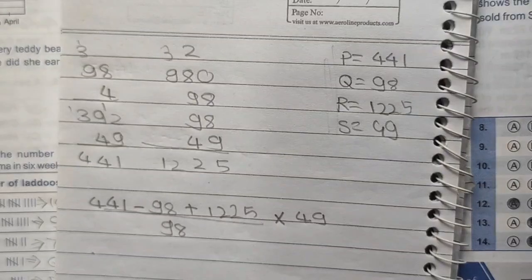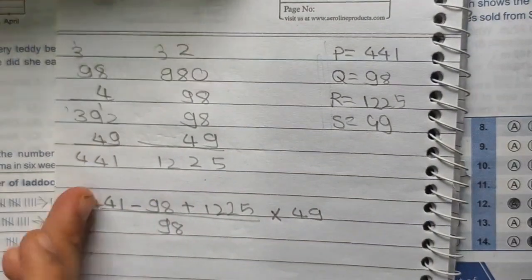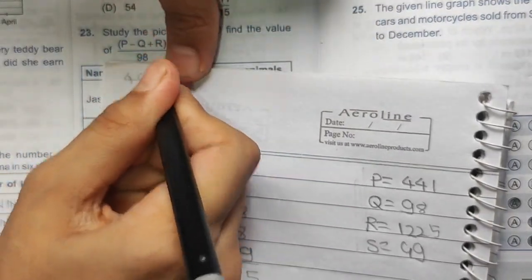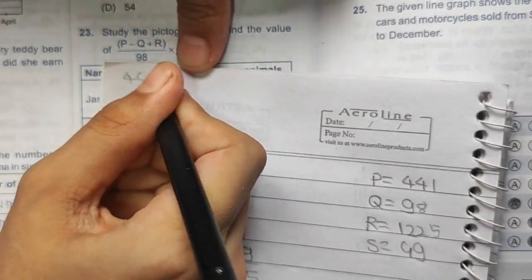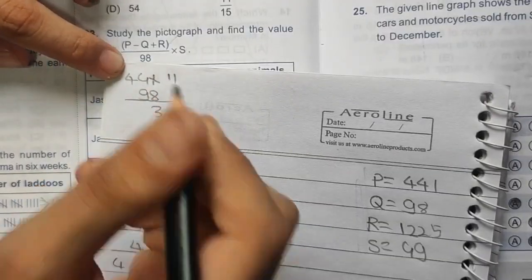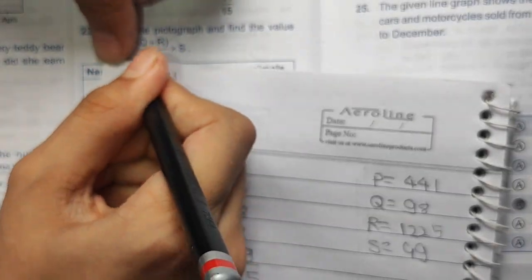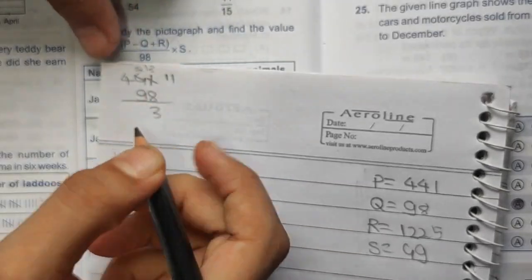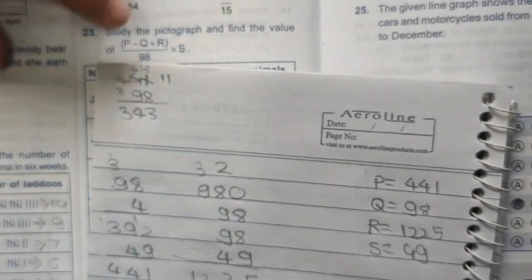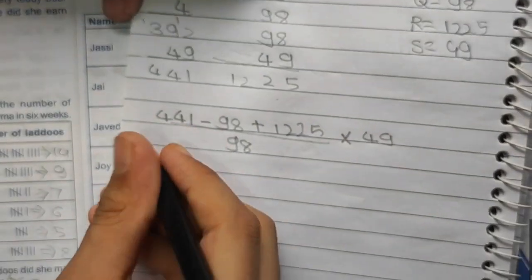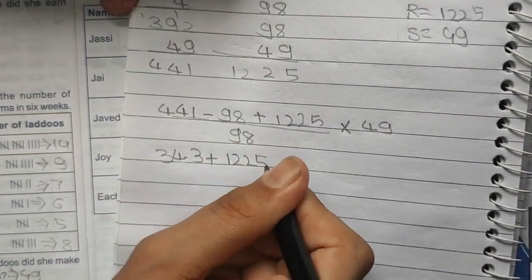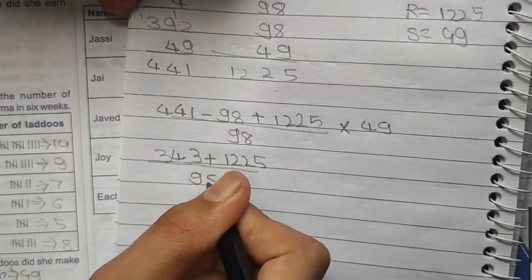After that, first we will subtract this. So 441 minus 98. This one will become 11, 11 minus 8 will be 3. And now this 4 will become 3, and 3 will become 13. 13 minus 9 will be 4. And this 4 will become 3, which means 343. So 343 plus 1225 by 98.